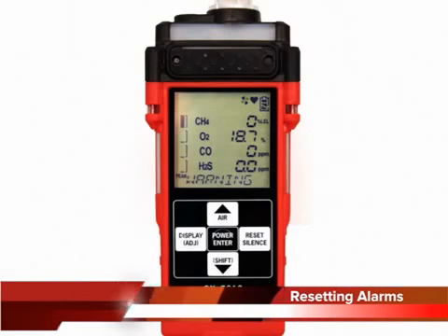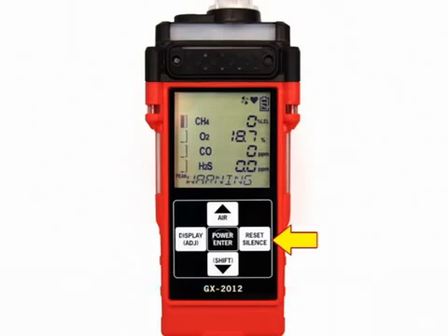To reset latching alarms, press and release the Reset Silence button after the gas reading falls below the alarm set point, or above for oxygen warning. If the alarms are self-resetting, then the alarm condition will automatically reset when the gas reading that caused the alarm decreases below the alarm set point or increases above it for oxygen.